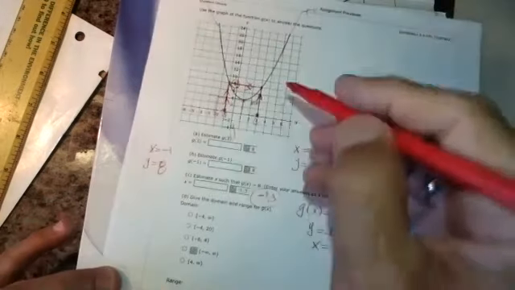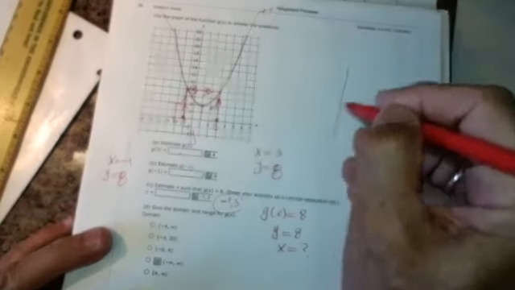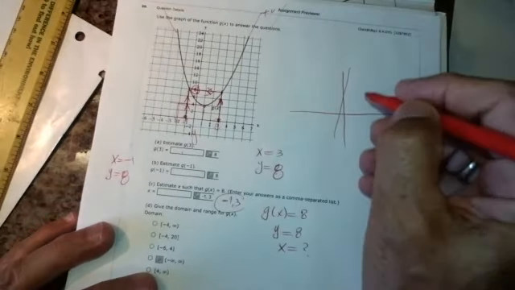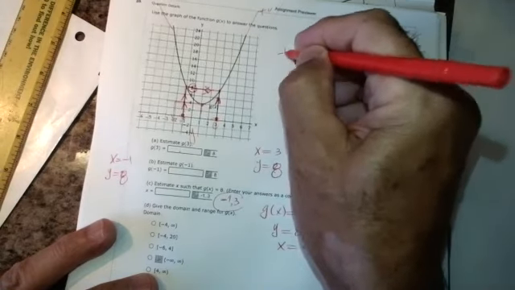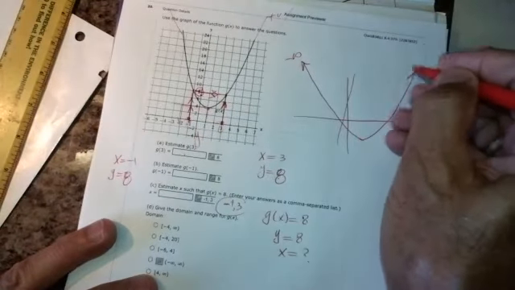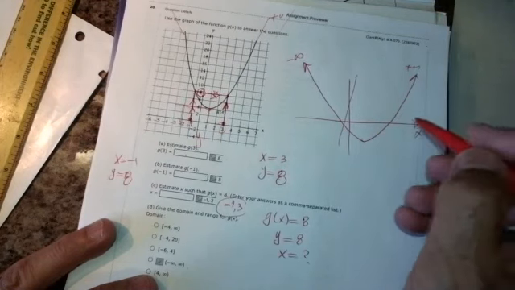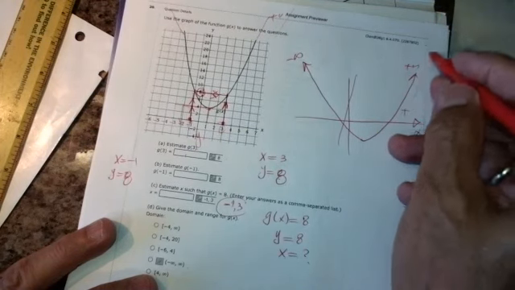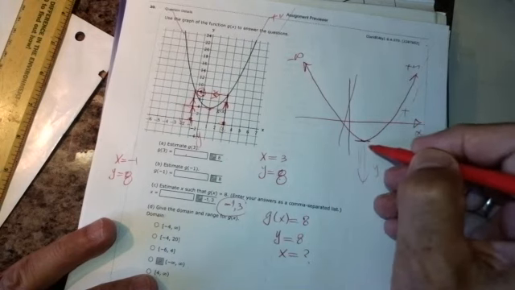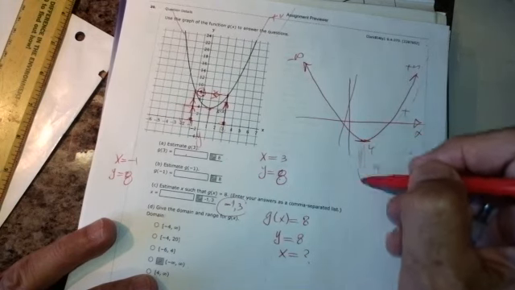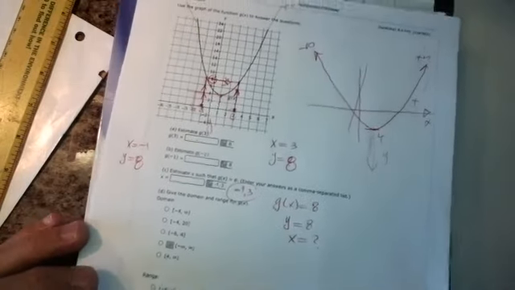Why? Because for domain, this goes all the way to infinity and negative infinity. If I want to exaggerate this, it would be something like this. The function goes all the way to negative infinity and to positive infinity. See all these x's? The function goes all the way, but as far as the y, it doesn't go below 4. Stop right there. You don't have anything below 4 for the y. So range is 4 to infinity.